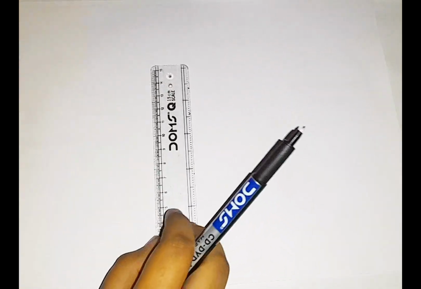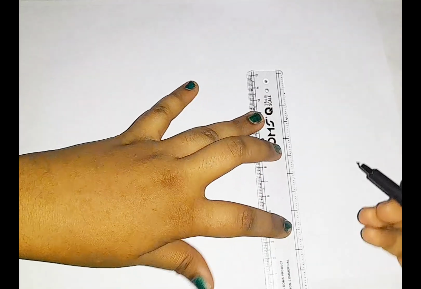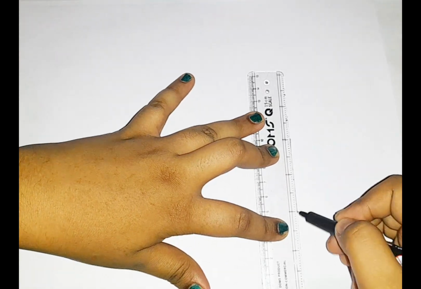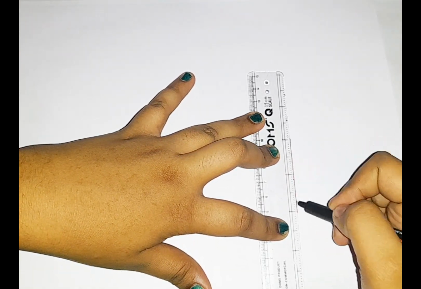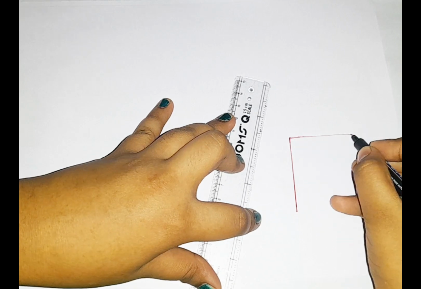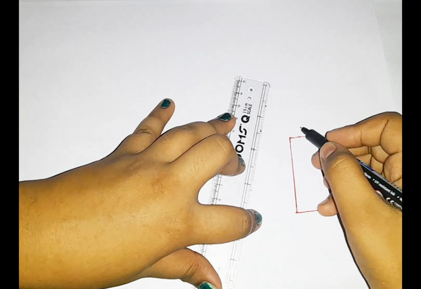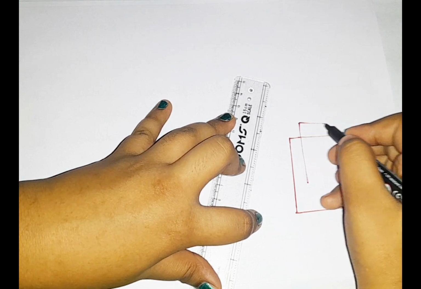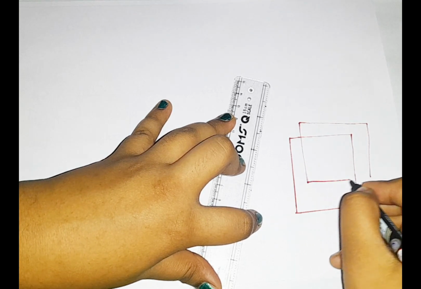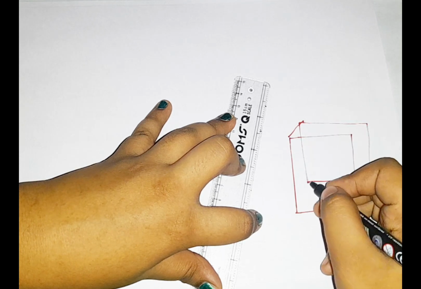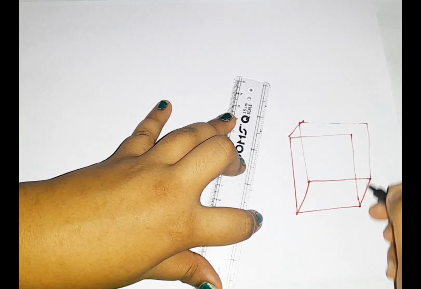Alright guys, so now we are going to do the calculations. Again I'll draw the figure, because then only you will be able to understand it properly. Here I'm supposed to draw a cube. I'll just draw it with my hand, but please use pencil. First let us draw a square, and upon that also draw a square, and then draw the lines.